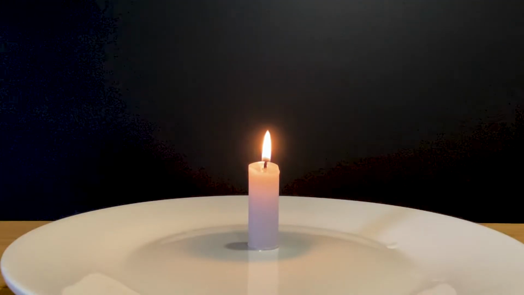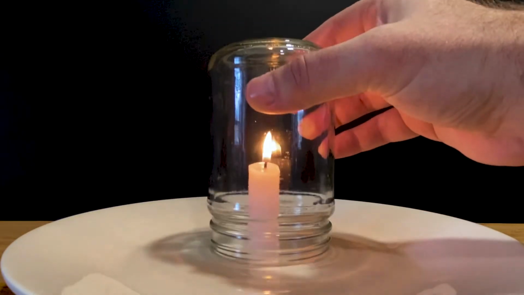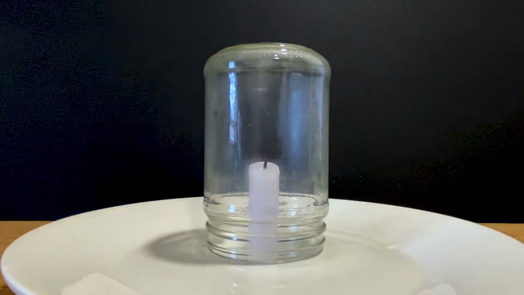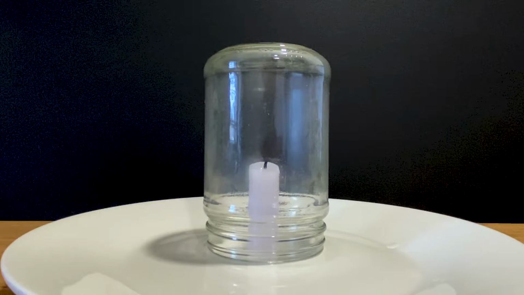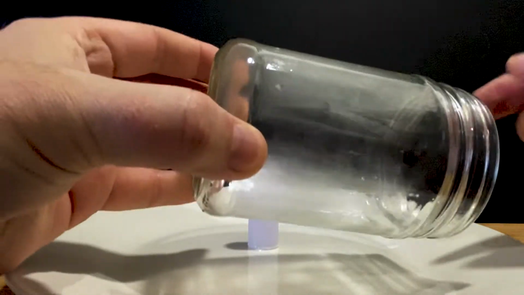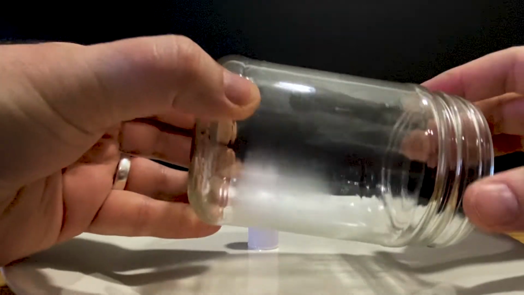And finally, if we take our candle and cover it with a glass, it'll eventually burn out once the fire has consumed all of the available oxygen. You can't see the carbon dioxide that's produced from the combustion reaction, but you can see the water collecting here on the inside of the glass. And that is how a candle burns.